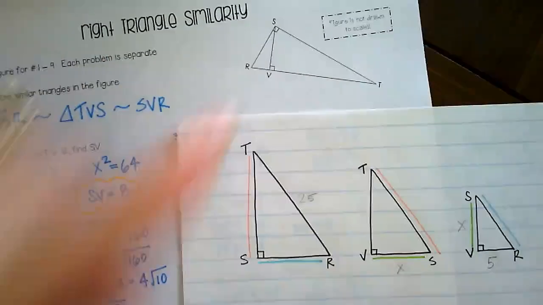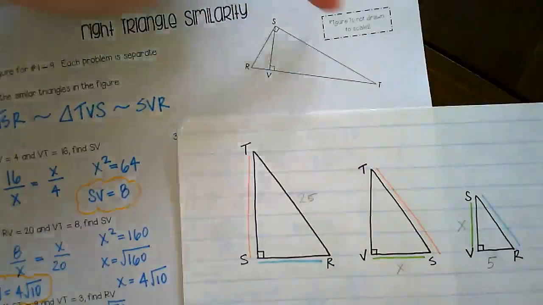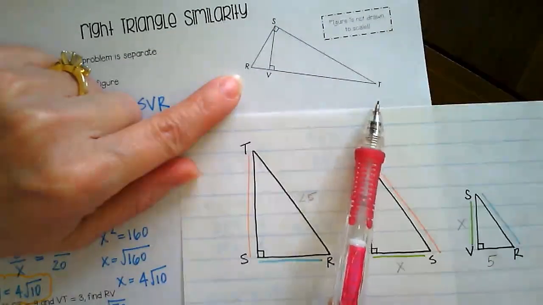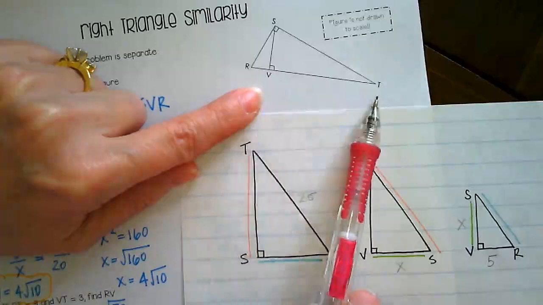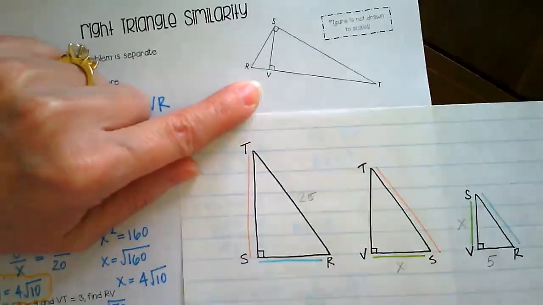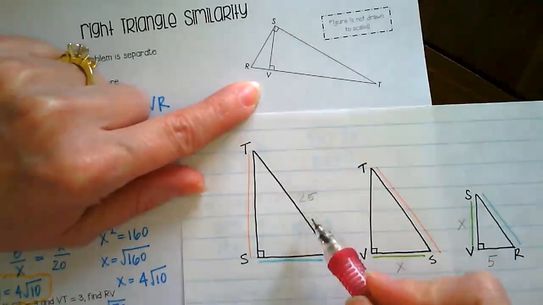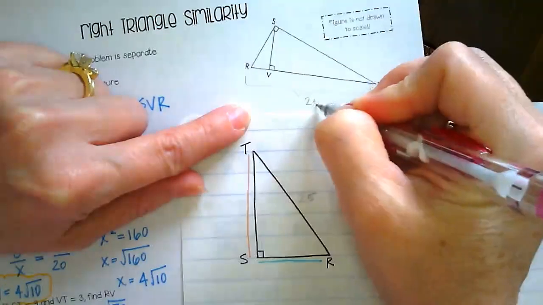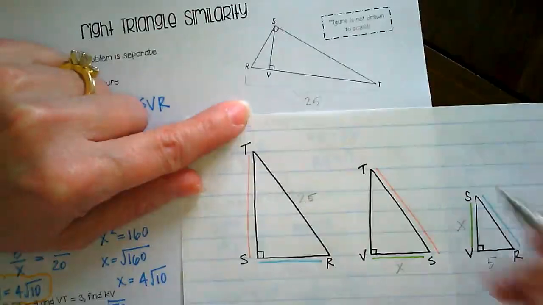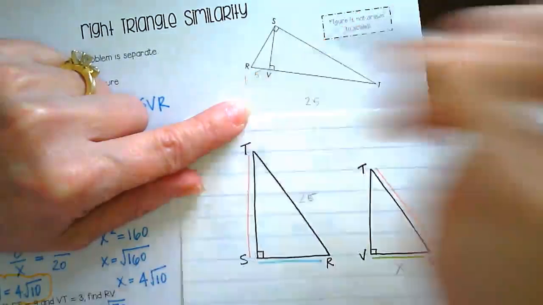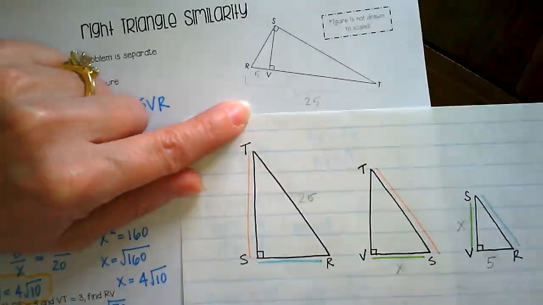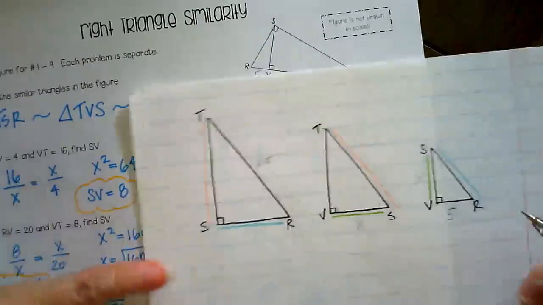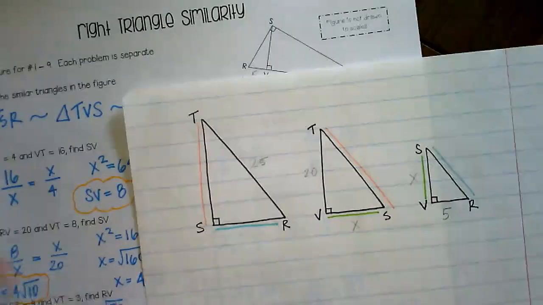One thing that we should point out is all of these sides are separate except RT is VT plus RV. So in this problem, I know that this side right here is 25, and I know that this piece right here is 5, which by simple math tells me that VT must be 20. So now I can say that that's 20.